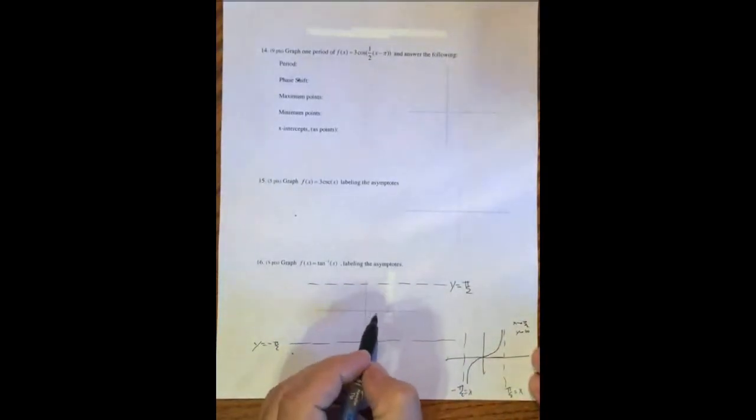All right, now let's discuss this. As we get close to pi over 2, the y values go to infinity. Okay, so let's write that down. As x goes to pi over 2, y goes to infinity. Well, on the graph of the inverse, we swap x and y. Now, look, there's the point 0, 0, and if we swap the coordinates, it doesn't change.